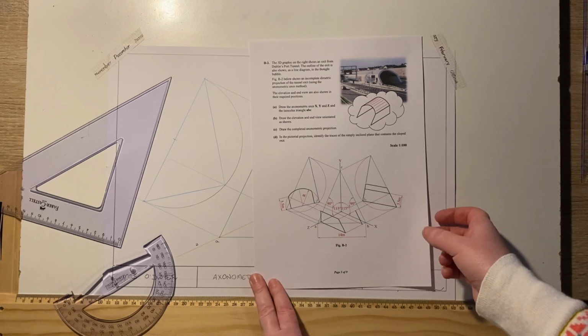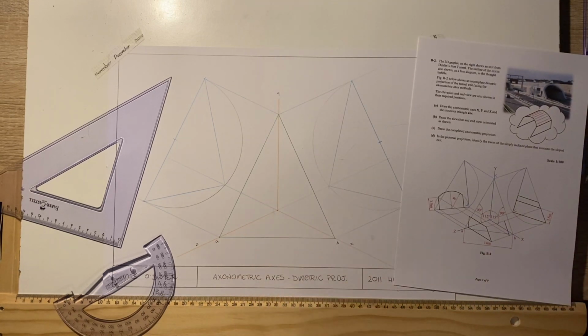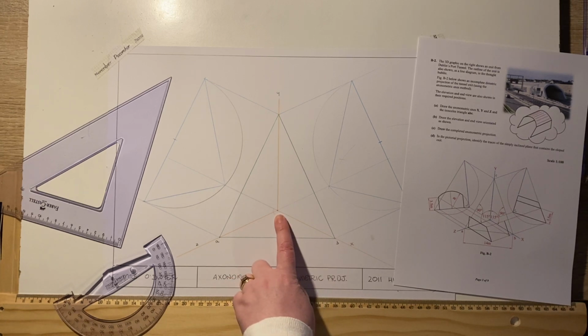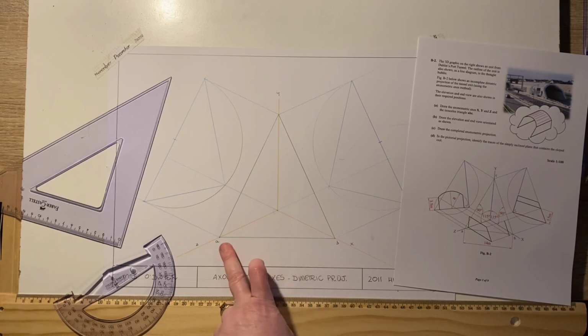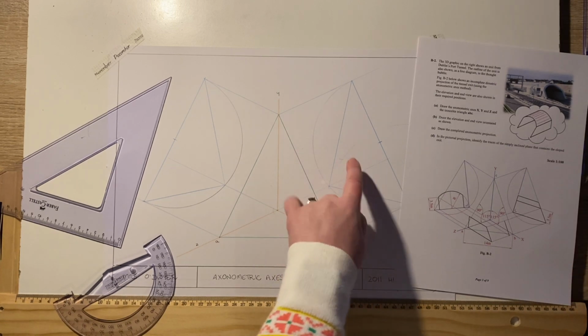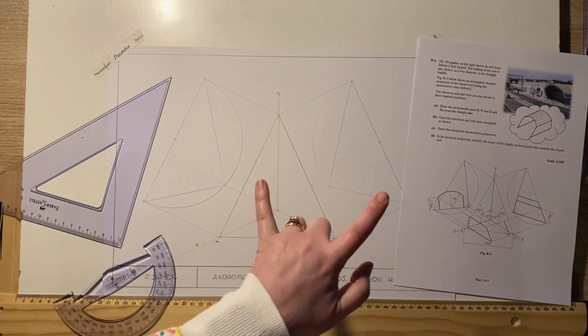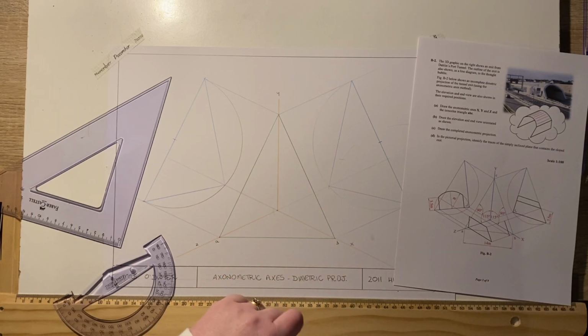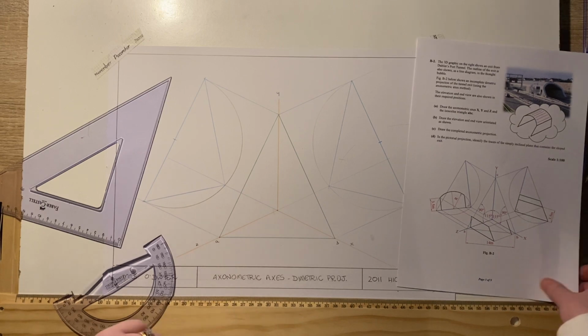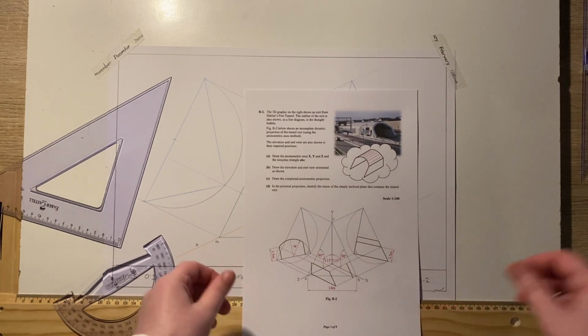I have gone ahead here, not to make the video too long, and I have set up just the start of the question. So I have the axes already laid out. I have put in the point A and B. I have my surfaces ready to draw in my two end views. And there's only one or two little things I want to go through before I actually start drawing. So first of all, we're just going to look at the question and see what that's about.